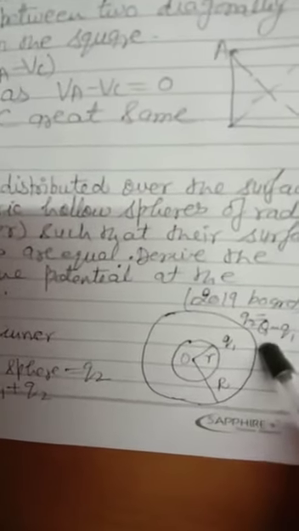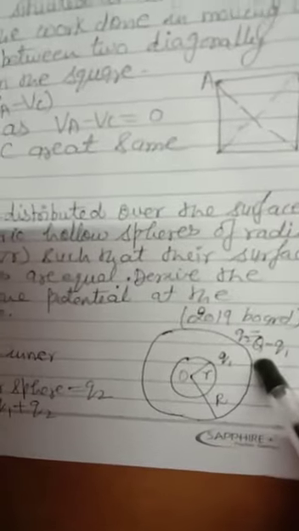The question is saying we have to find the expression for the potential at the center of the shell. Say for example we consider the charge on the inner surface as small q1, and the charge on the outer surface, Q2, will be Q minus Q1. In this case we can say that the total charge Q is Q1 plus Q2.